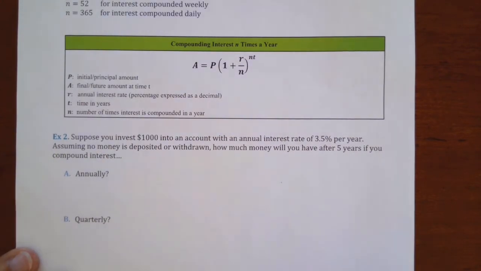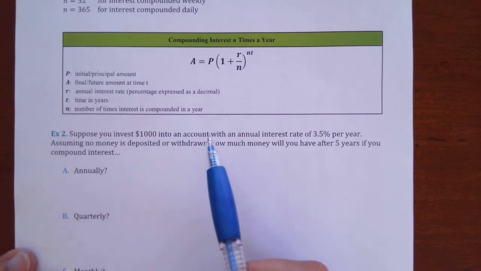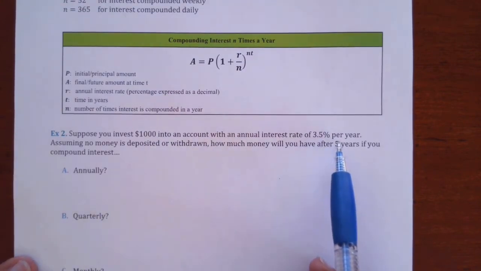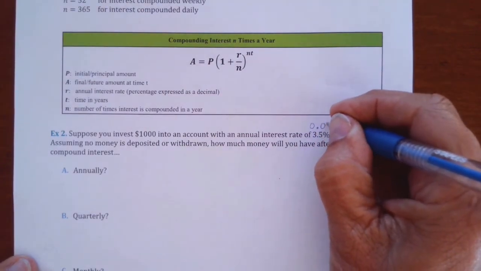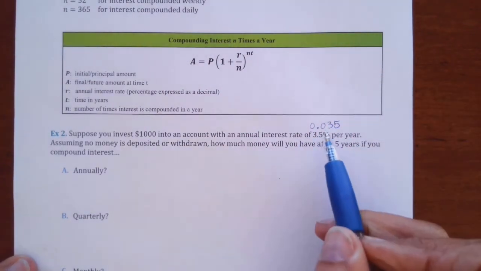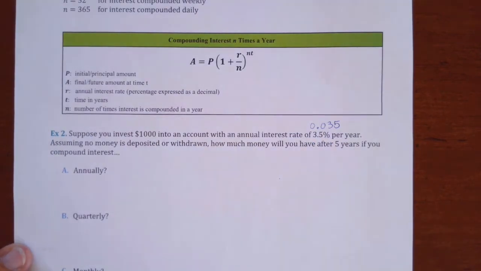So we're going to do the same problem 3 ways. We're going to take $1,000 that's in an account that gets 3.5% interest per year. So as a decimal, that would be 0.035. You've got to write that as a decimal. And then we're not going to take out any money or deposit any money.